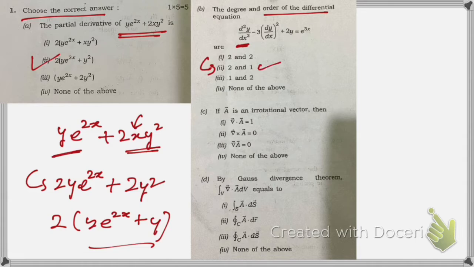And to be an irrotational vector, this del cross s must be 0. So here also option 2 is correct. Okay, so in this also option 2 is correct. So here also option 2 is correct, right? Then by Gauss theorem, so here option 1 is correct. So if you know the Gauss divergence theorem. So now you see, let's move on to question number 2.